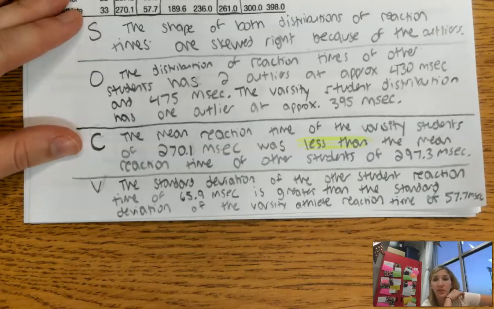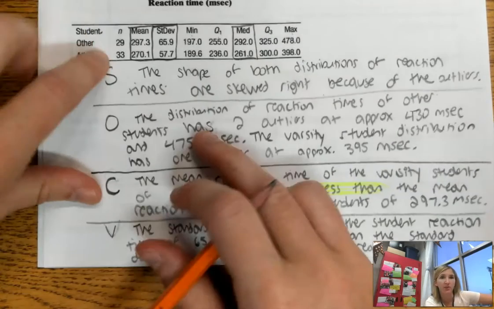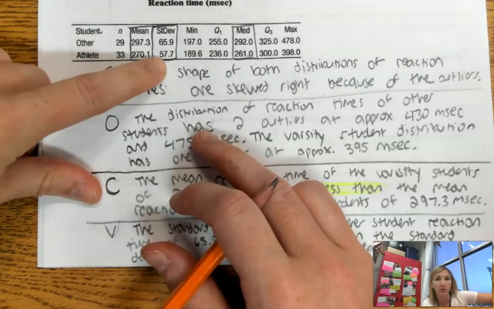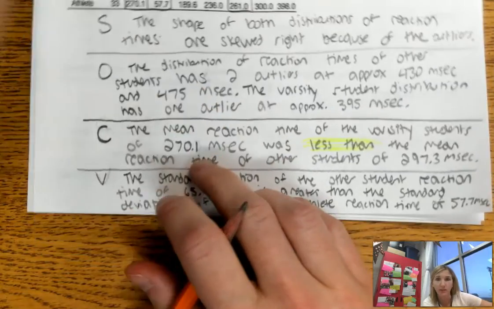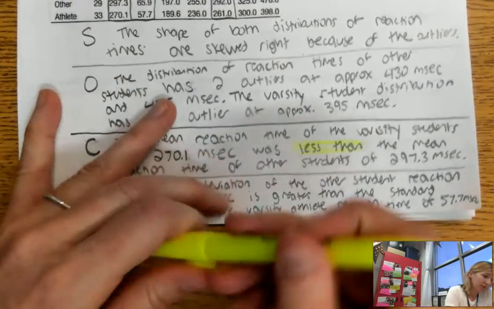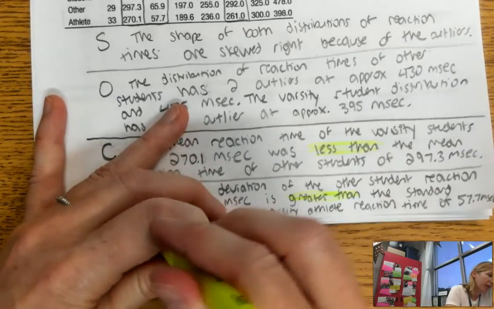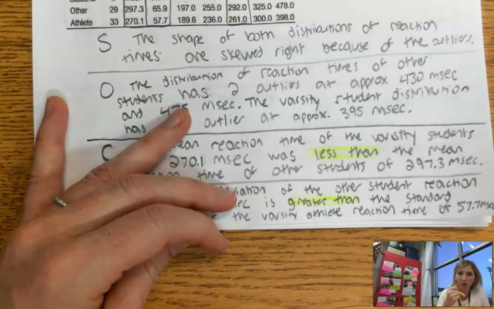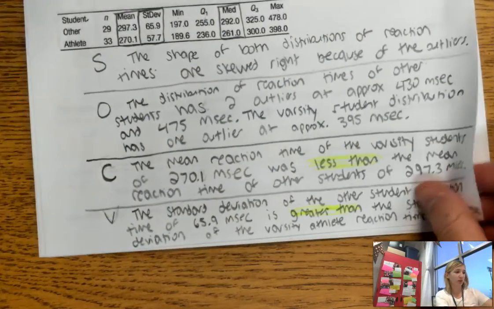The standard deviation of the other student reaction time of 65.9 milliseconds is greater than the standard deviation of the varsity athlete reaction time of 57.7 milliseconds. So see, other was 65.9 and athlete was 57.7. I said 65.9 is greater than 57.7, so I compared them, greater than. So remember, the comparing words you only need for the center and the variability. For the shape and the outlier, you just mention the shape and the outlier of both distributions. All right, great work.